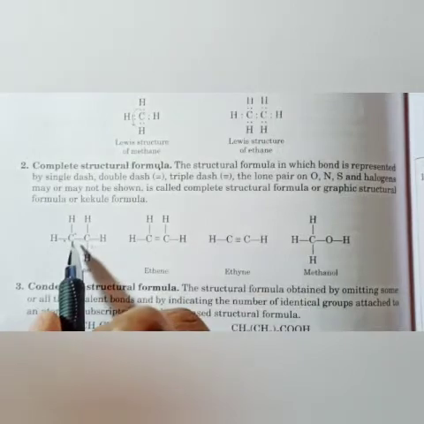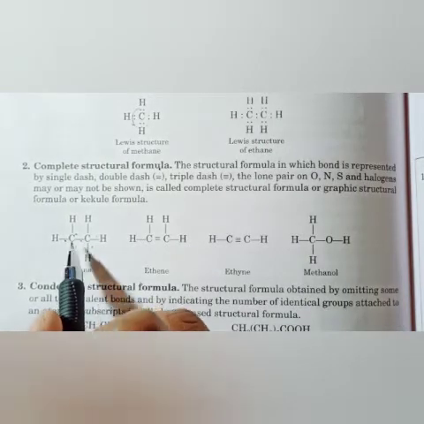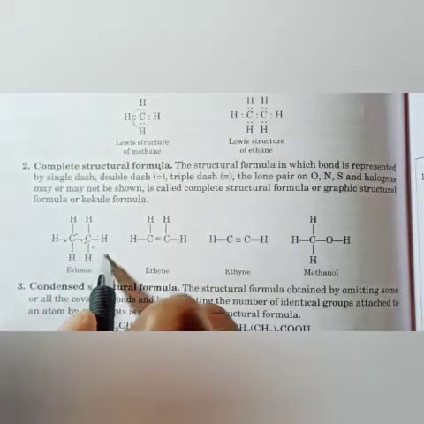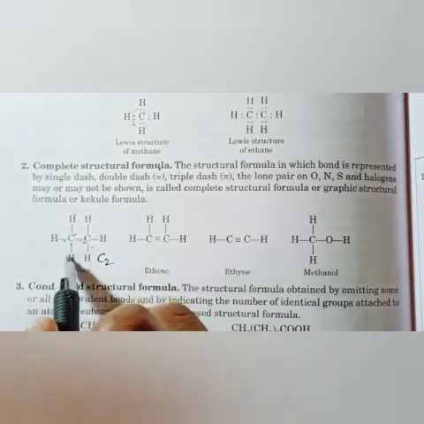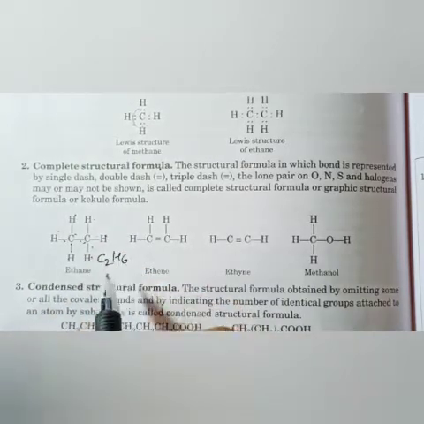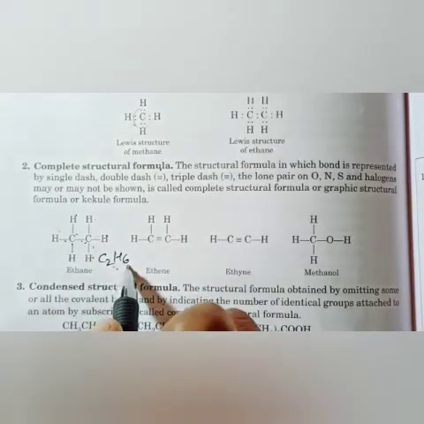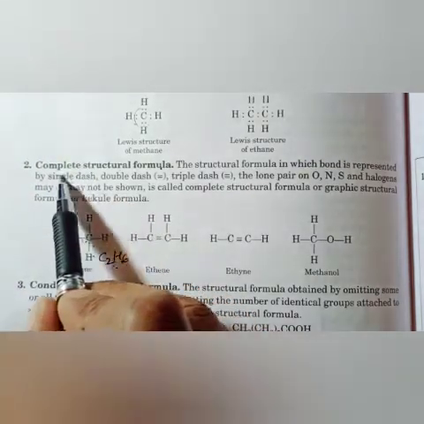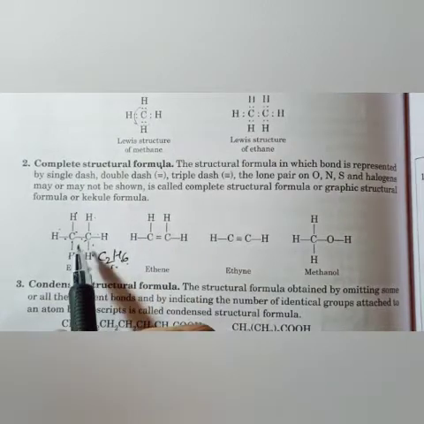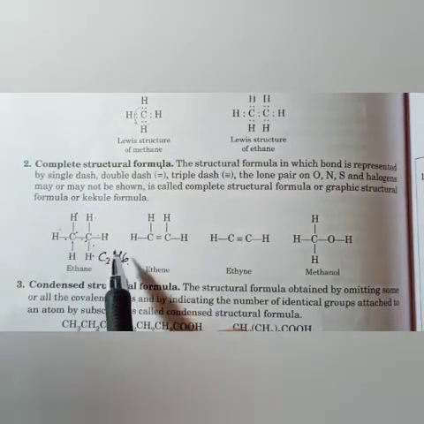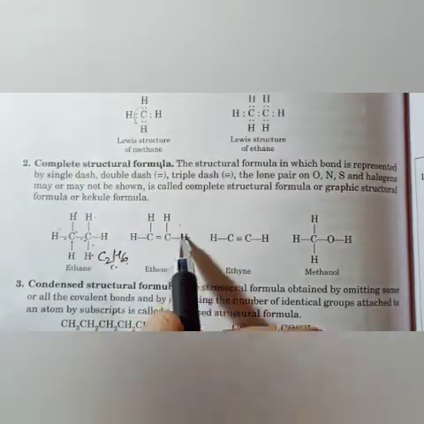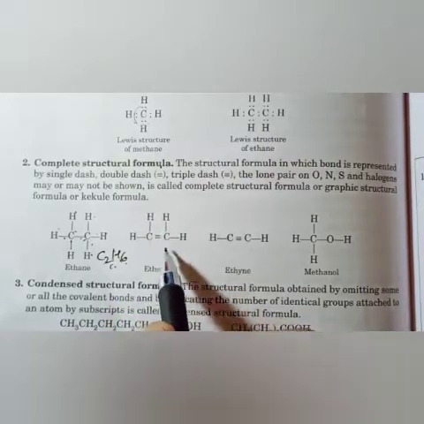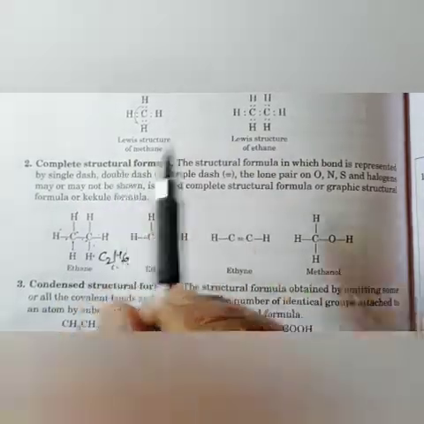For example, in this structure there are 2 carbons and 6 hydrogens, so it can be written as C2H6. But if we talk about the complete structural formula, then it will be written in the open form. When we write the structure in open form, writing everything out with dashes, that is called the complete structural formula.